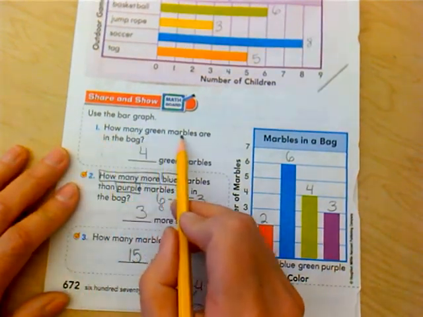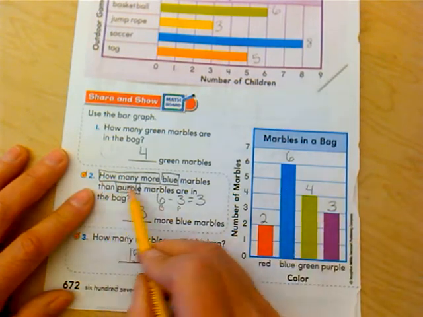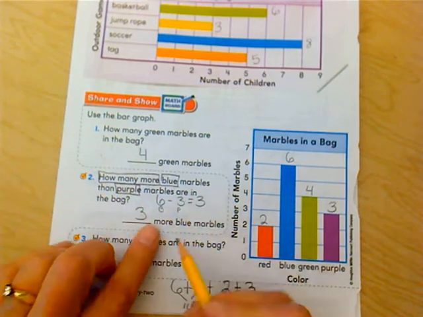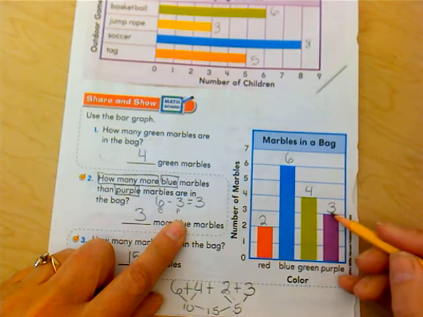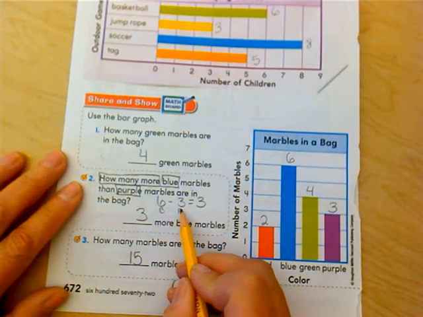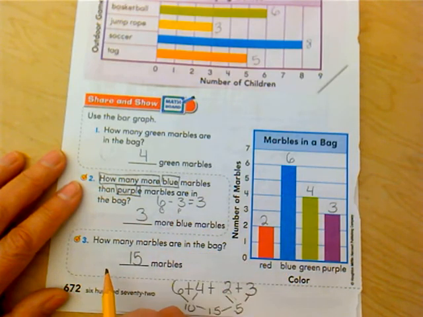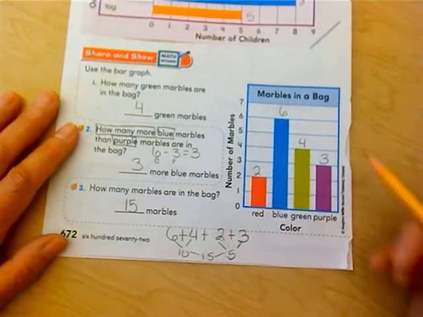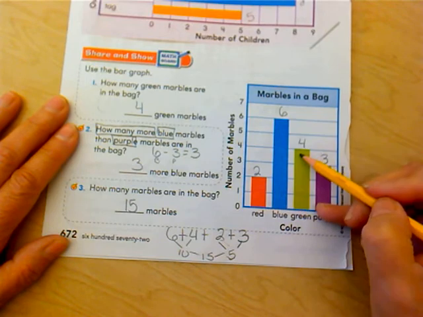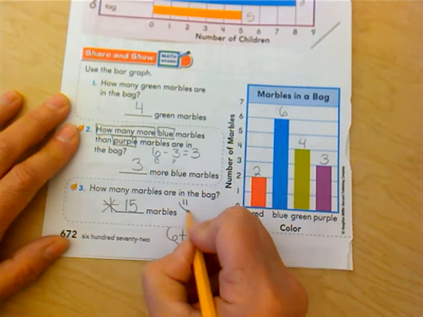So how many green marbles were in the bag? Well, that's a piece of cake. There was 4. How many more blue marbles than purple marbles? Well, there were 6 blue marbles, which I wrote down, and 3 purple marbles. 6 blue marbles, take away 3 purple marbles, gives me 3 more blue marbles than purple marbles. Then it wants to know how many marbles were in the bag. Well, I'm going to have to add 2 and 6 and 4 and 3, which gave me a total of 15. If you got that correct, congratulations. Way to go for you.